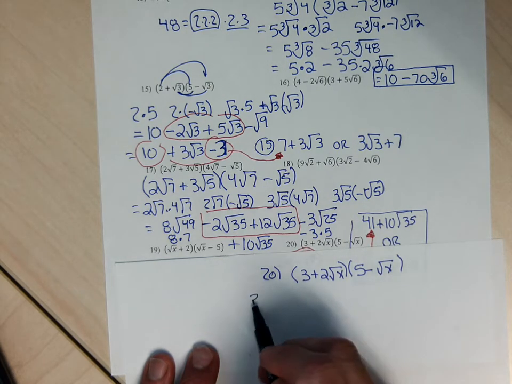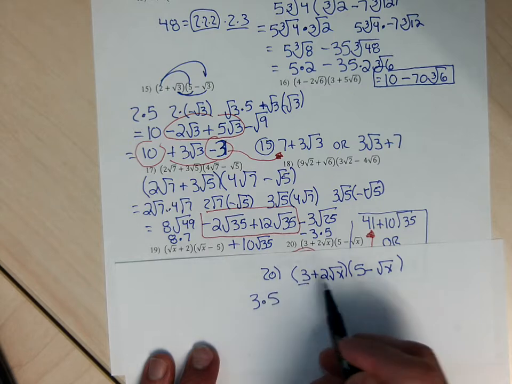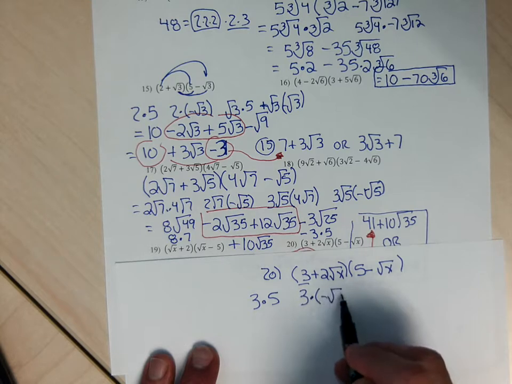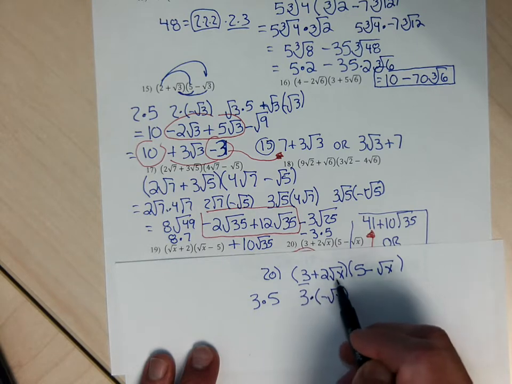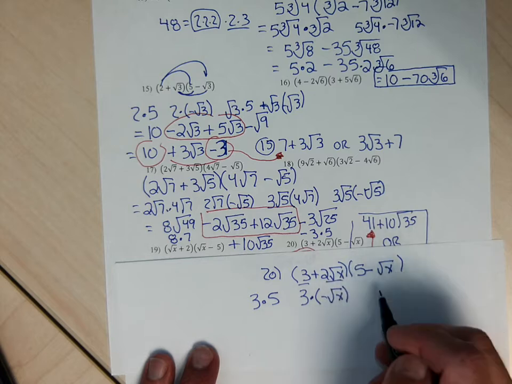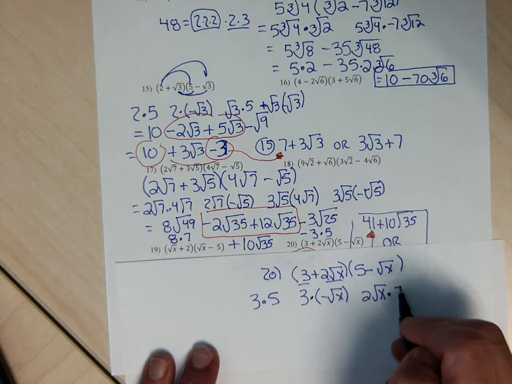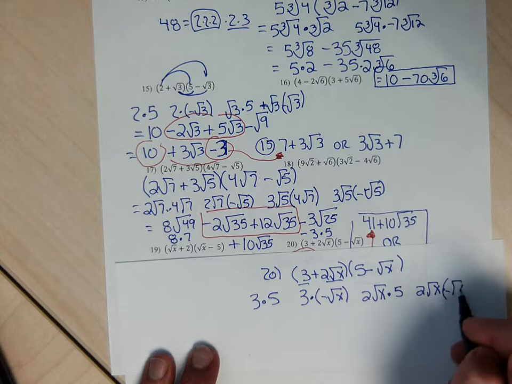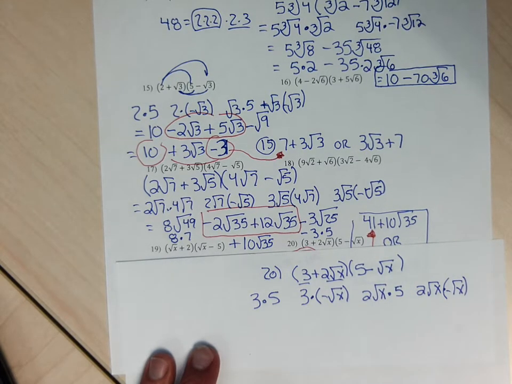The multiplications I need are 3 times 5, so the 3 multiplied by both terms in the right parentheses, and 3 times minus square root of x. Usually I shove that minus in a parentheses. And then the same with the 2 square root of x: 2 square root of x times 5, and 2 square root of x times minus square root of x. Those are the 4 multiplications I need to do.